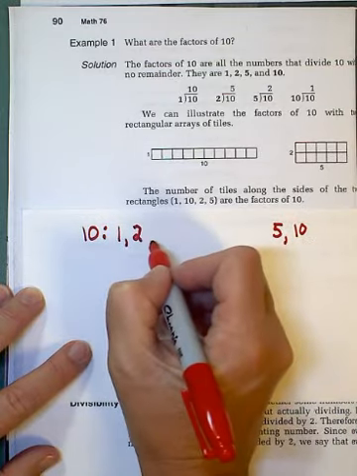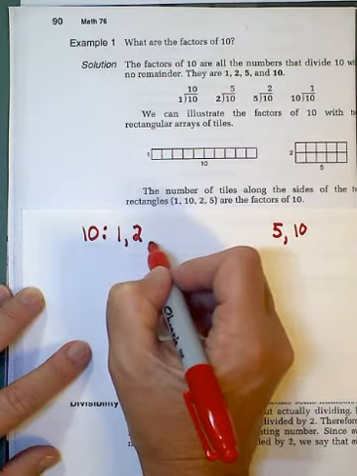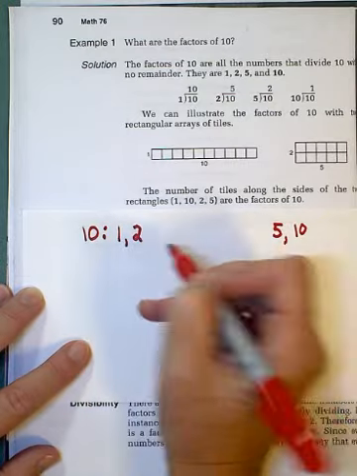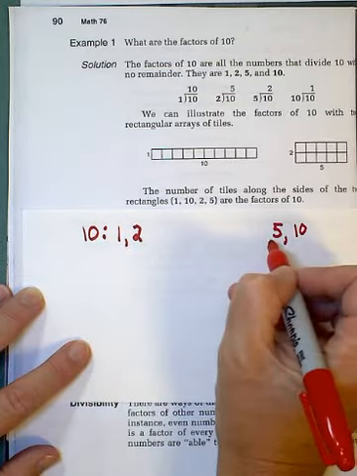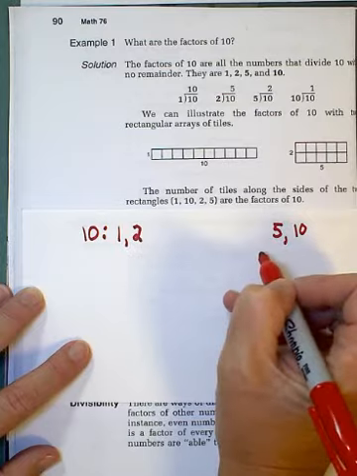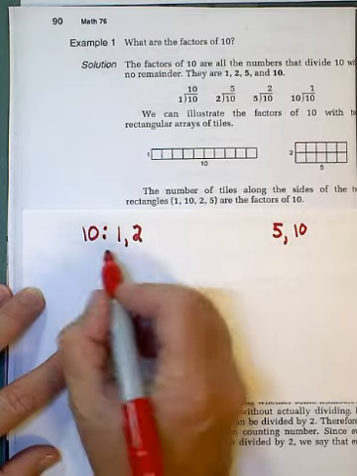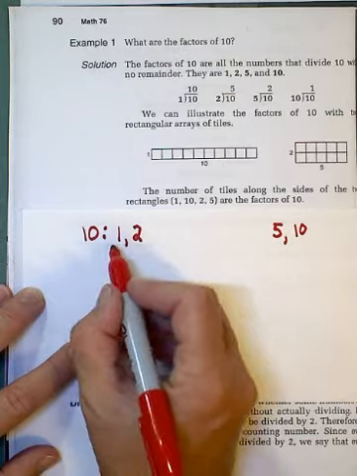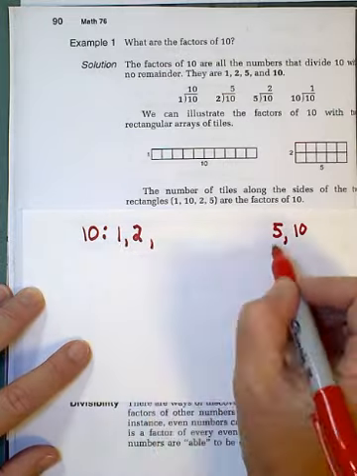Is 3 times anything equal to 10? No. 4 times anything? No. 5 times anything? Yes, but we already have 5 recorded. We don't need to record it again. Therefore, we see that the factors of 10 are 1, 2, 5, and 10.